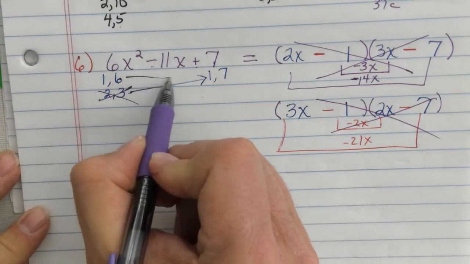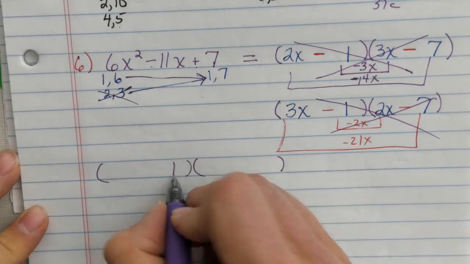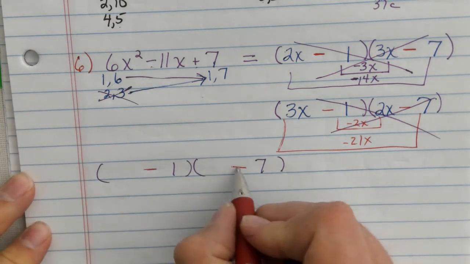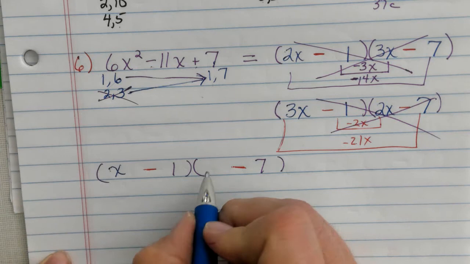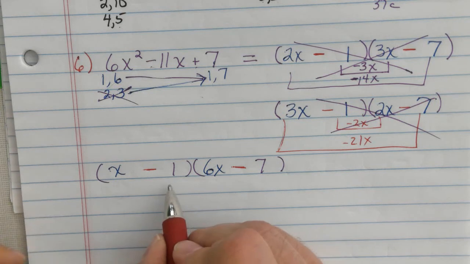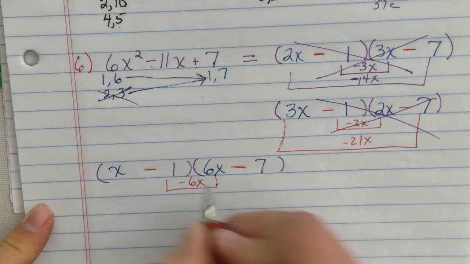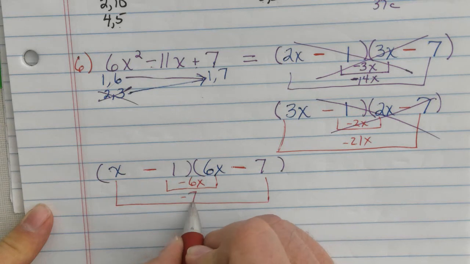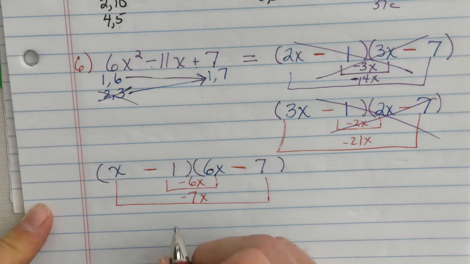Let's try it with the 1 and 6. 1 and 7. Both of them minus. I'll try 1x times 6x. Is this going to give me a negative 11x? A negative 6? Is it? I'm thinking that's a negative 13.